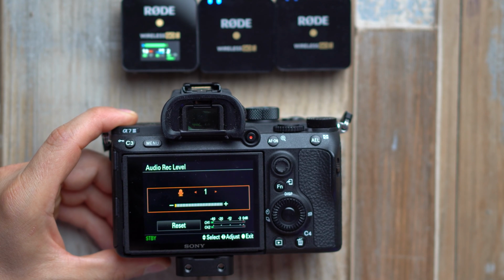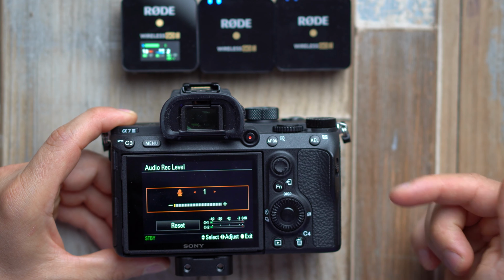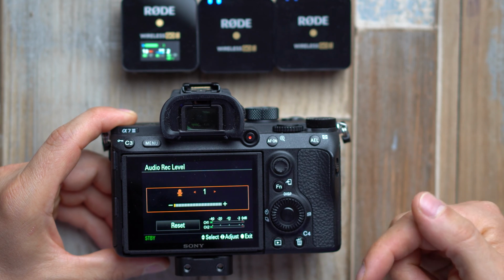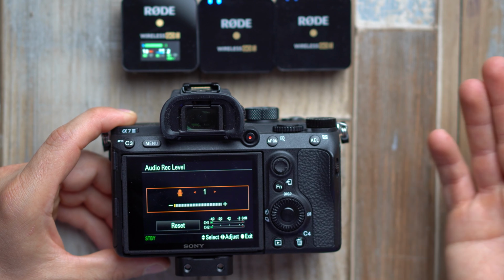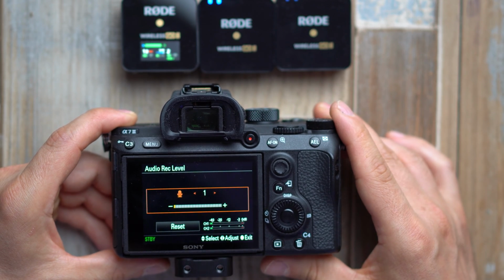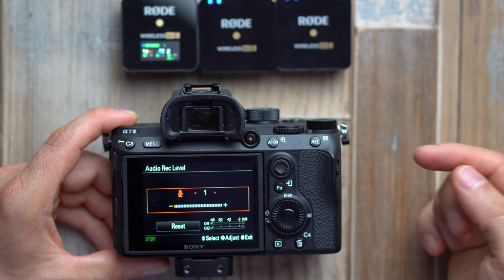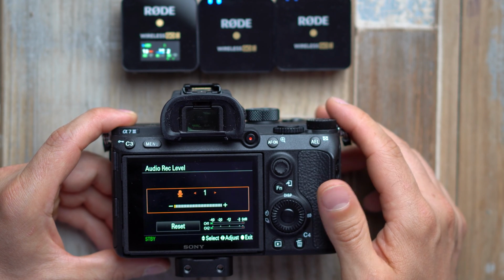If you have it any higher, the preamps of your camera will process the audio coming inside the camera, and it's going to introduce noise to it, because the preamps on DSLR, mirrorless cameras, unless they're professional cameras, usually are not very good. They're cheap and they will introduce noise to your audio. So you want this to be on the lowest level possible, so that way it will introduce the least amount of processing to audio.